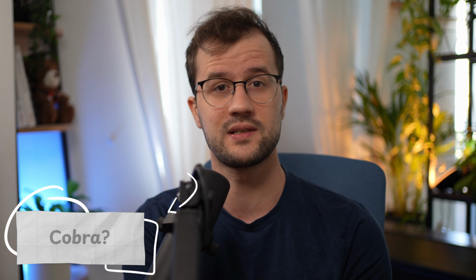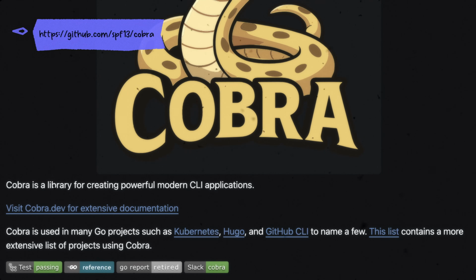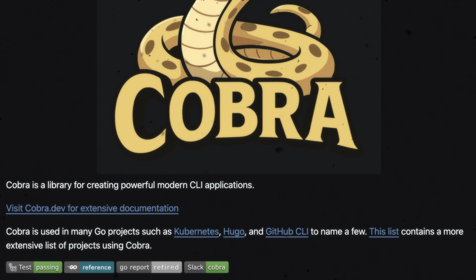So let's just get straight into it and clarify the question, what even is Cobra and what even is a CLI? Now, according to the GitHub README file, Cobra is just a library for creating powerful modern CLI applications. It just provides us a really simple interface to create CLI interfaces similar to Git or Go tools. But now you might ask yourself, what even is a CLI?